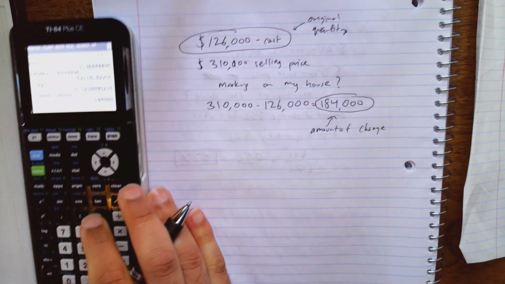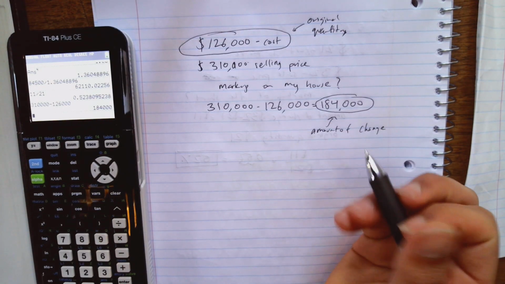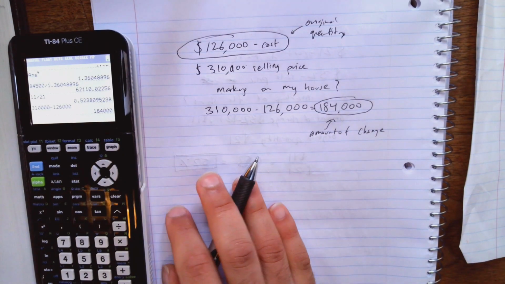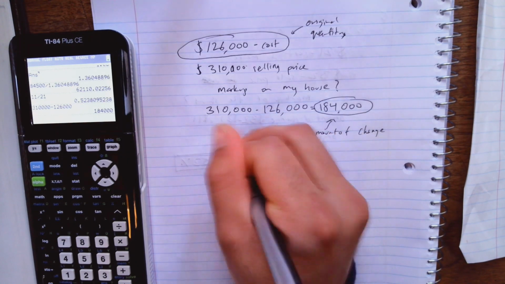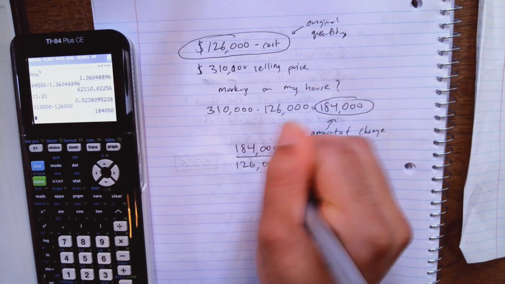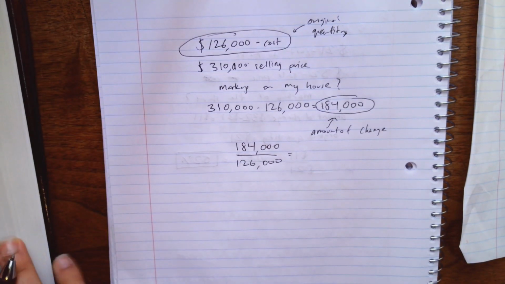And what's going to be our next step to finish up this problem? That's exactly right. And so let me know when you get an answer once you do this division.